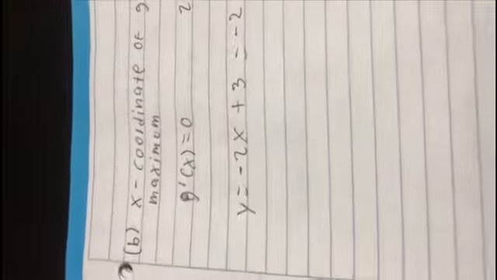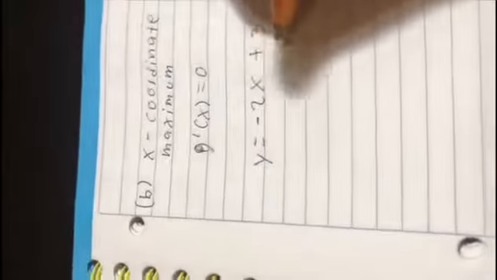So we need to equate these, minus 2x plus 6 equal to -2, to get the absolute maximum. So first we get minus 2x is equal to minus 5. Solving this, we get x equal to 5/2. So this graph has an absolute maximum at the x coordinate 5/2.